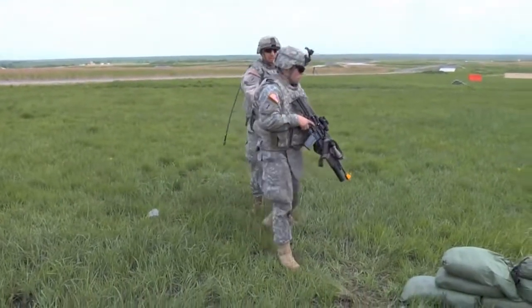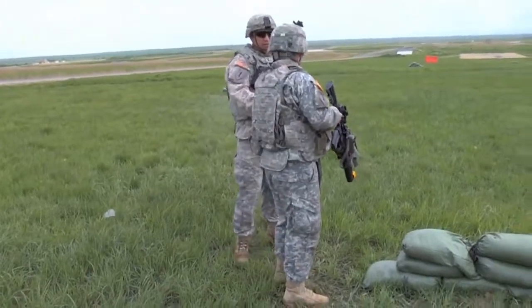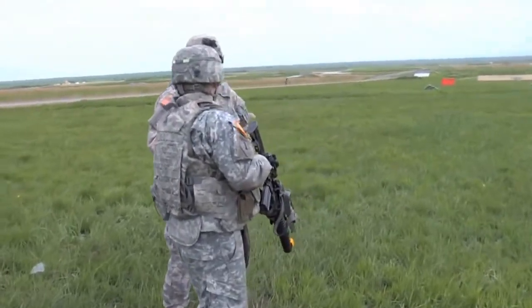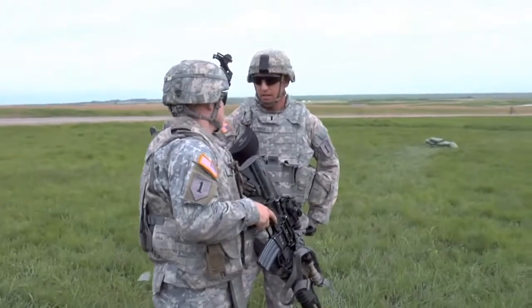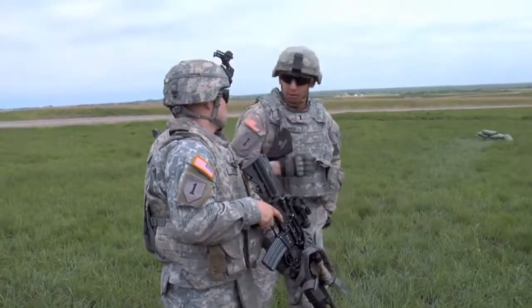Put your weapon on safe before you actually go. You were moving as you were putting your weapon on safe, okay? Put your weapon on safe, then you move.